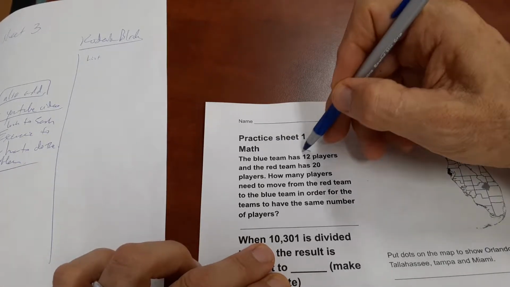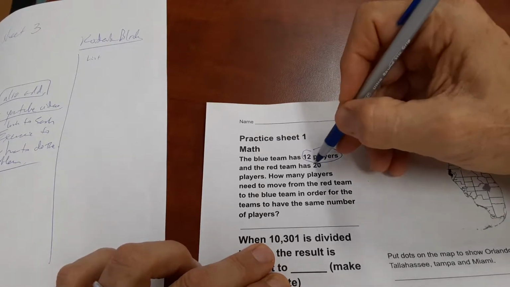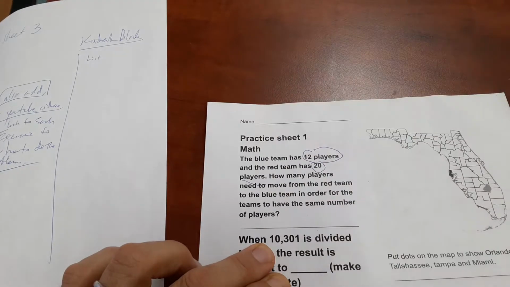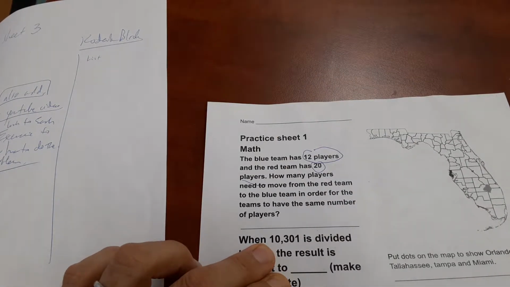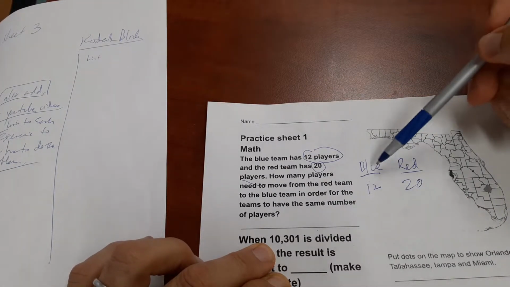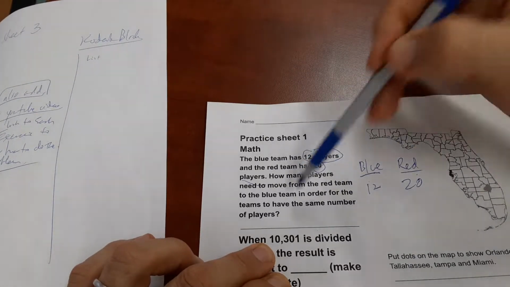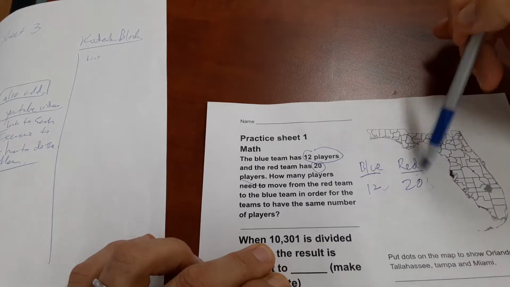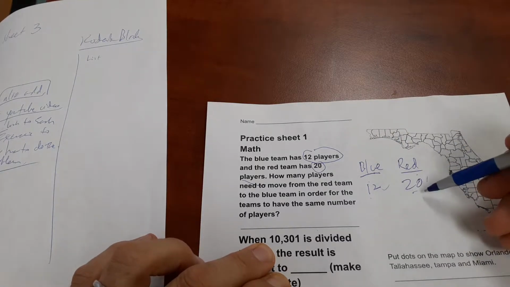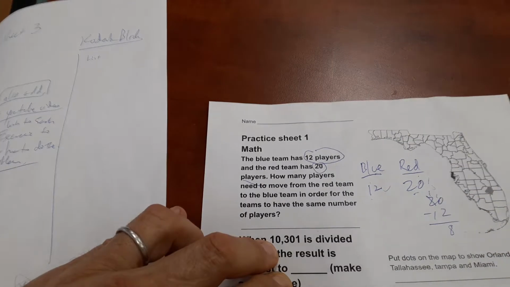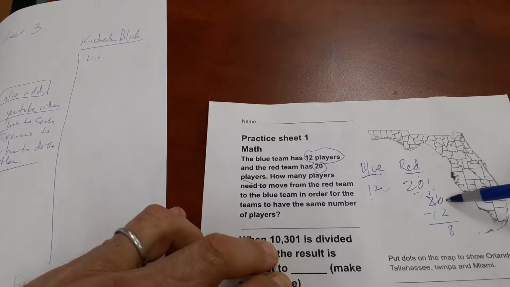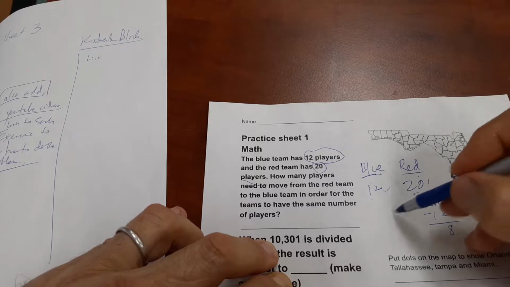The blue team has 12 players. The red team has 20. So now we have blue is 12, red is 20. How many need to move so that they have equal numbers? Let's subtract. 20 minus 12 is 8. So we have to share 8 people.